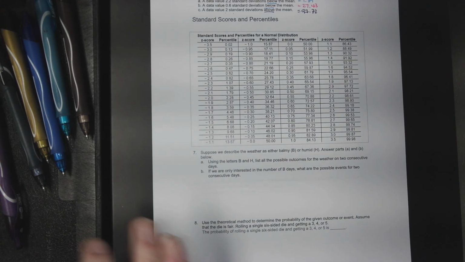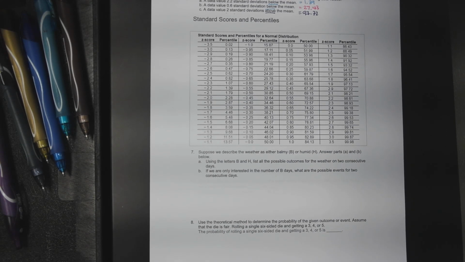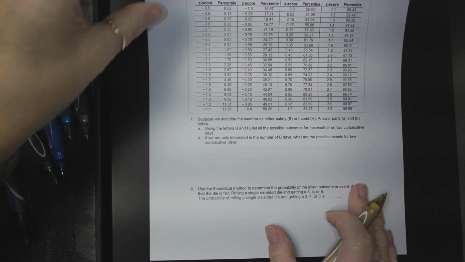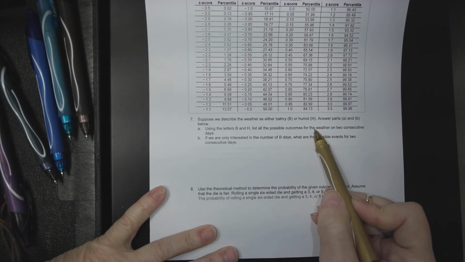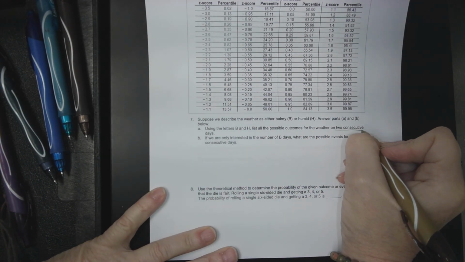Okay, so suppose we describe the weather as either balmy or humid. Answer parts A and B below. Using the letters B and H, list all possible outcomes for the weather on 2 consecutive days. So we want 2 days, right?